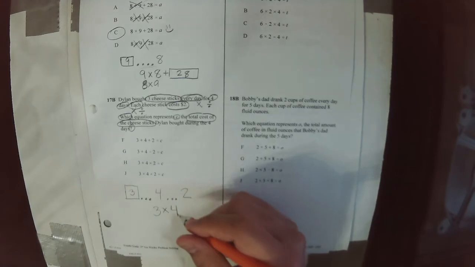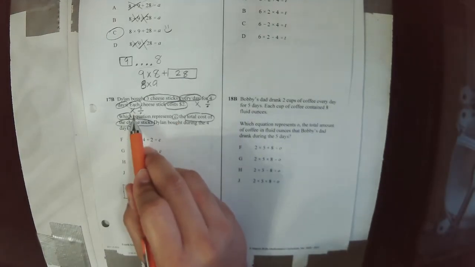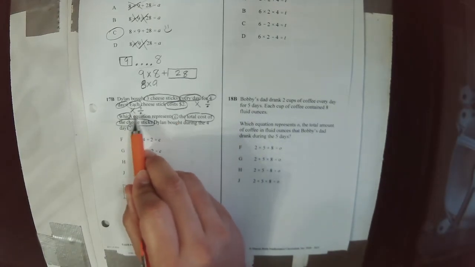What's going to keep happening to that price? Is it going to keep going up or is it going to go down? Haley? Going up. It's going up again. So they use that word each again. What operation should I use this time? Should it be multiply or divide, Kaylee? What do you think?